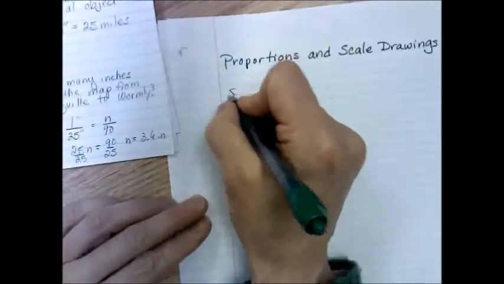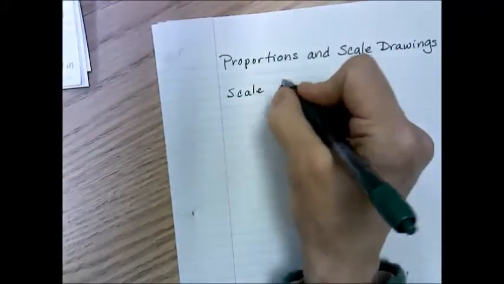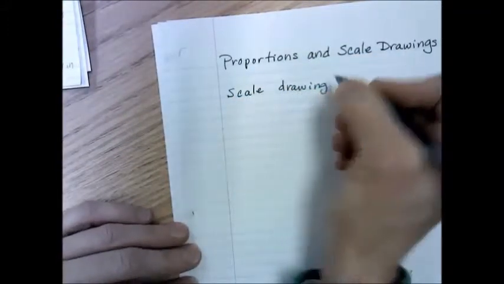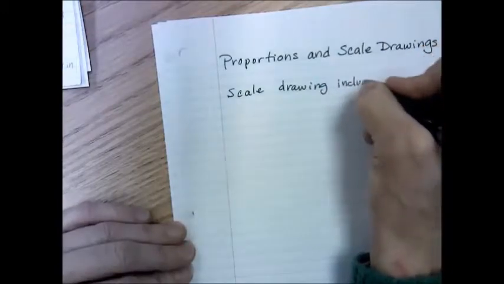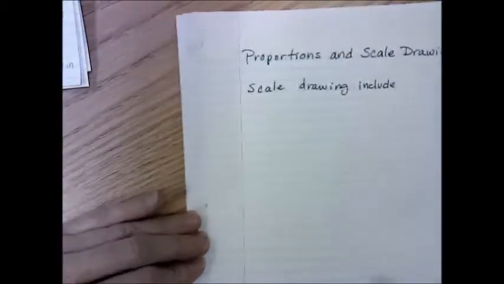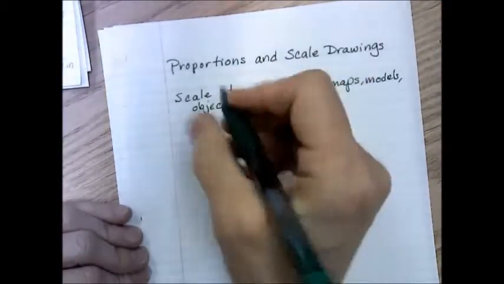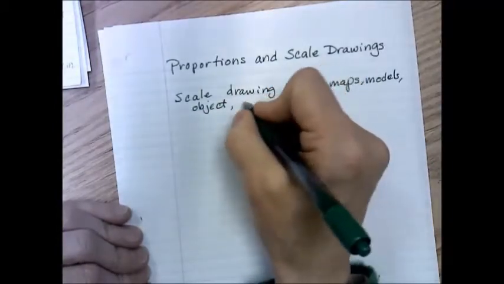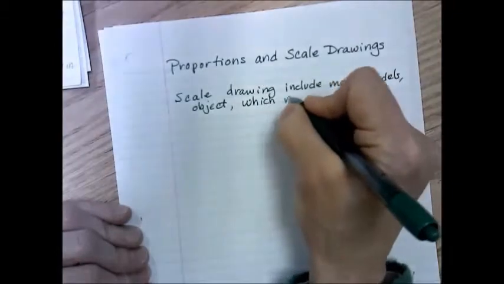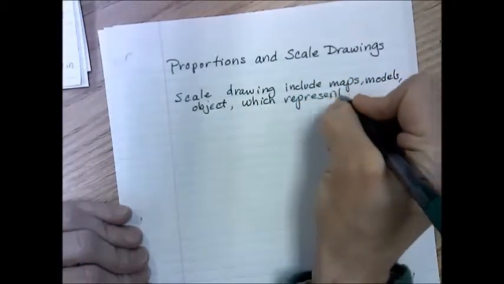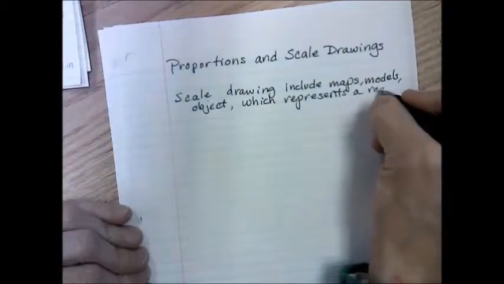Today we're going to talk about proportions and scale drawings. So, a scale drawing can include any of the following. We might be talking about maps, models, and in general really any type of object. All right. And a scale drawing usually represents a real thing. All right.